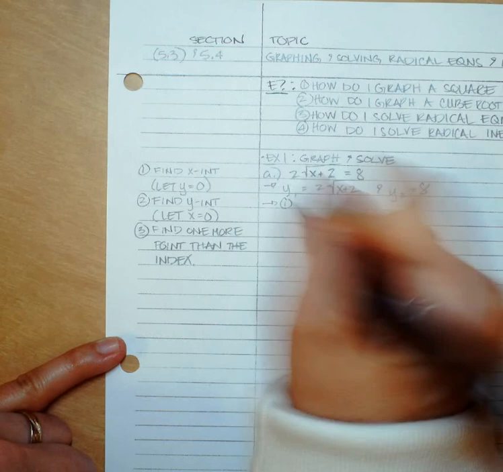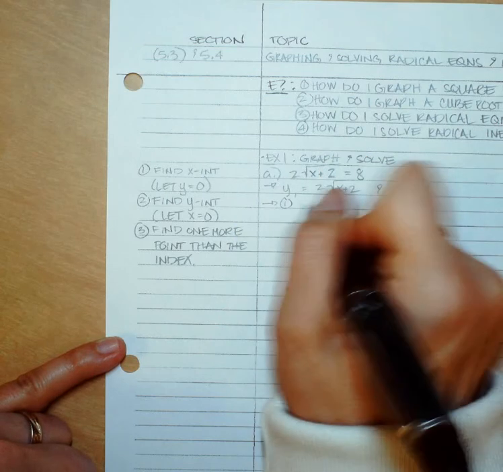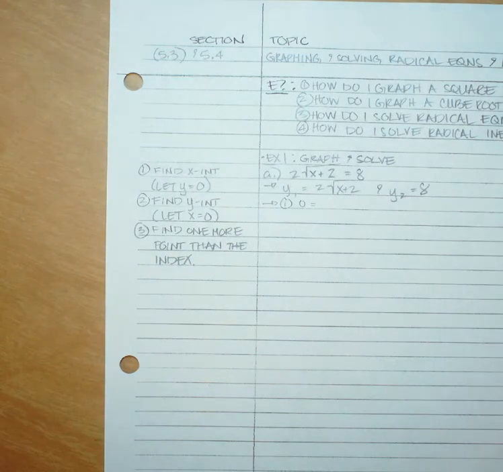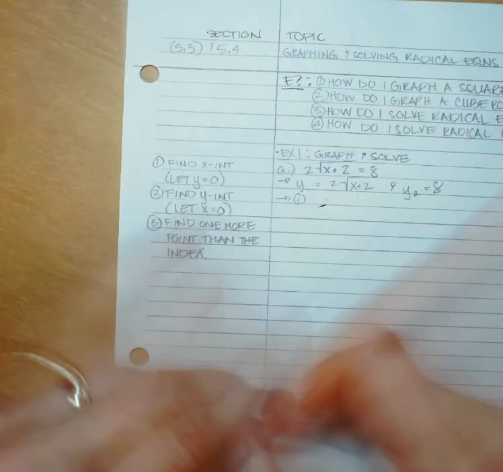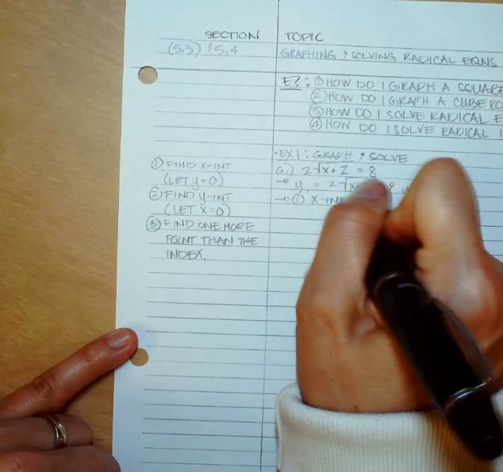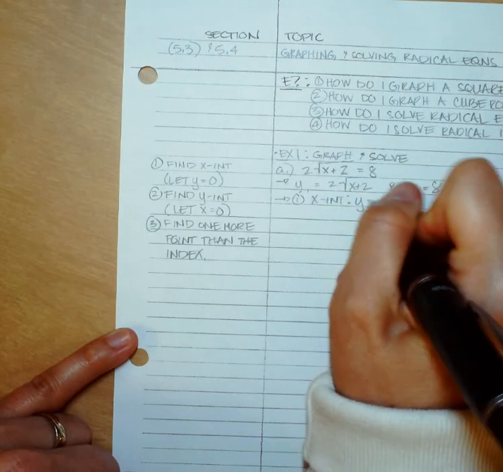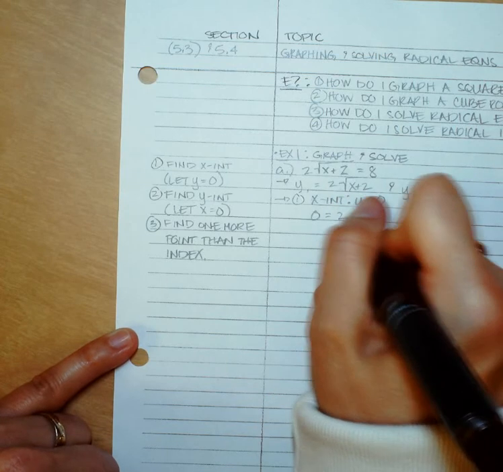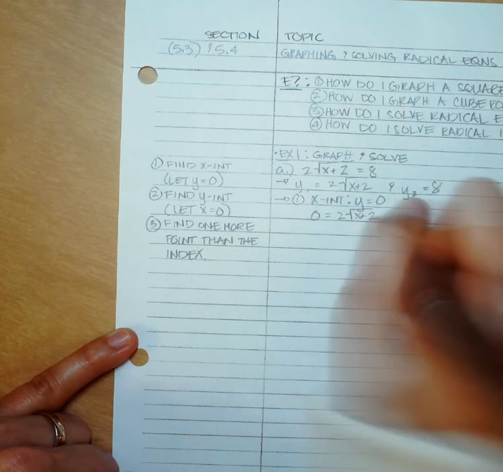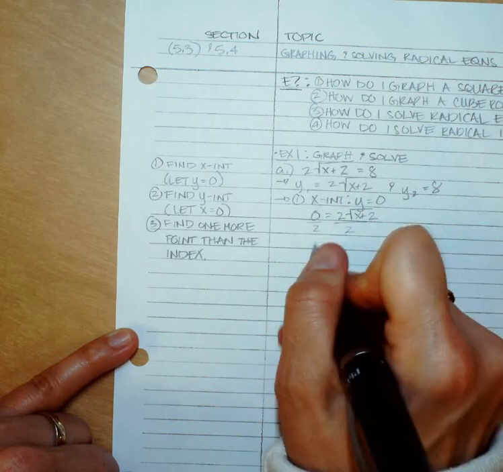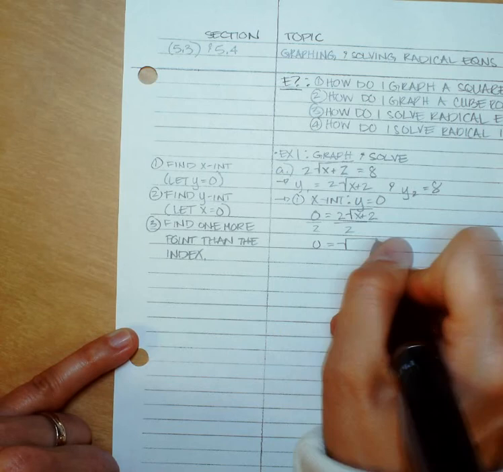So here's our first point. Finding the x-intercept means that y equals 0. So y1 will be 0 here. We'll have 2 times the square root of x plus 2. Both sides will divide by this coefficient of 2. That gives us 0 equals the square root of x plus 2.